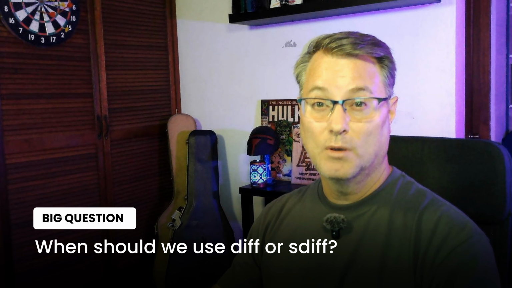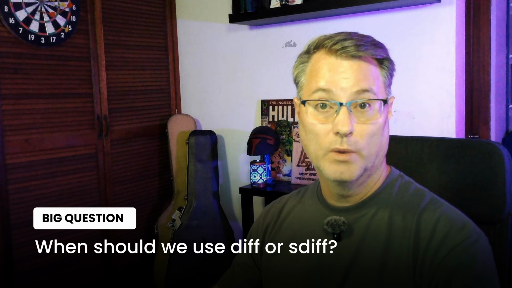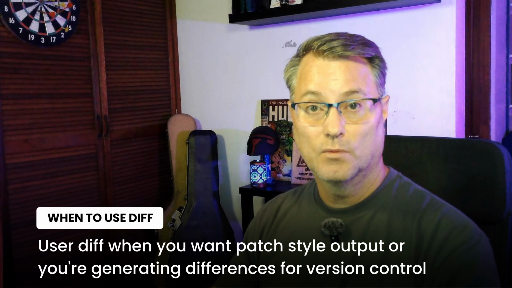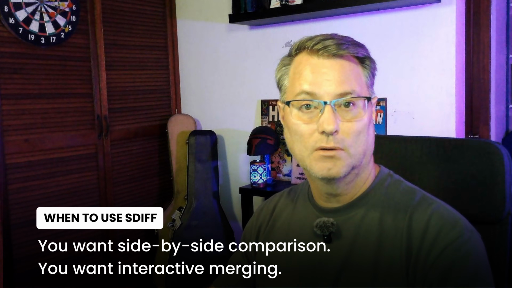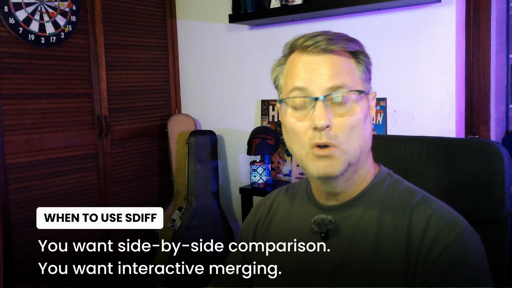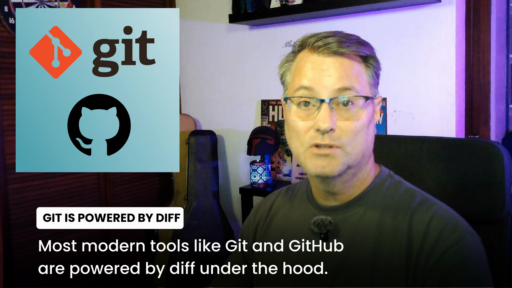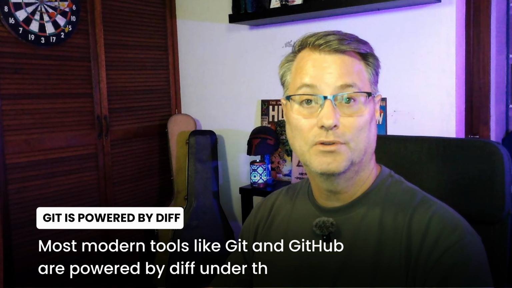At this point, you still might be wondering when should we use diff or when should we use sdiff. So use diff when you want patch style output or you're generating differences for version control. Use sdiff when you want side-by-side comparison or when you want interactive merging. Most modern tools like Git and GitHub are powered by diff under the hood. This isn't just a Linux command. This is a foundational developer tooling that you're learning about. So the next time you modify a config file, before you guess what has changed, run diff, because in Linux, precision matters.